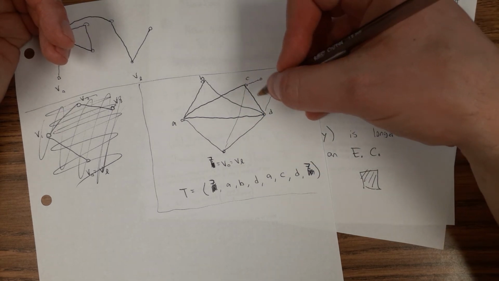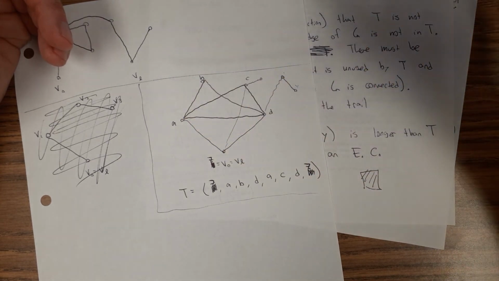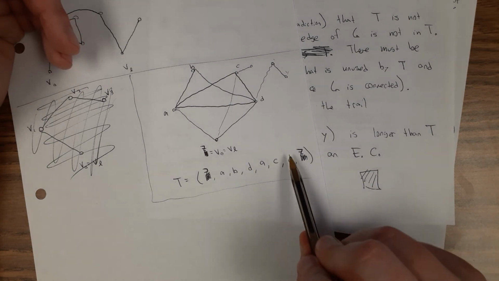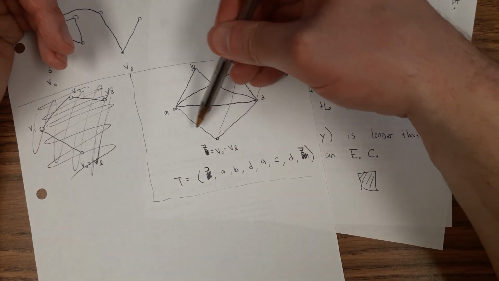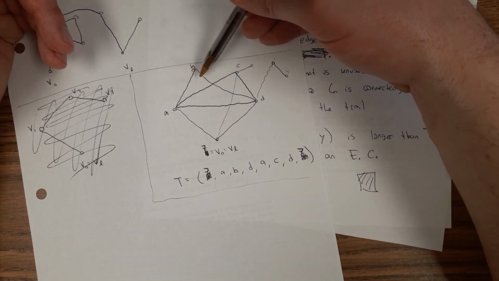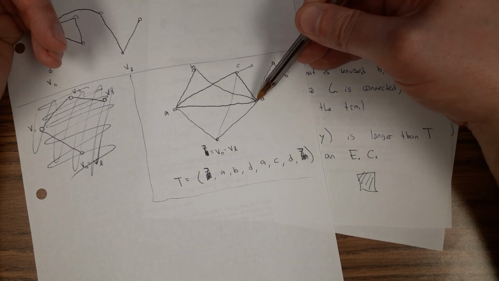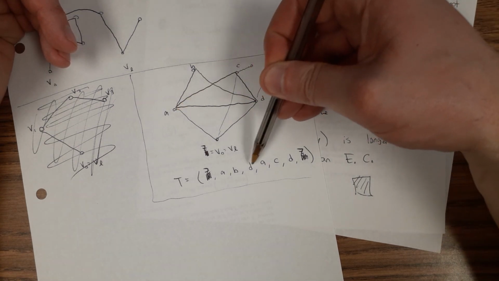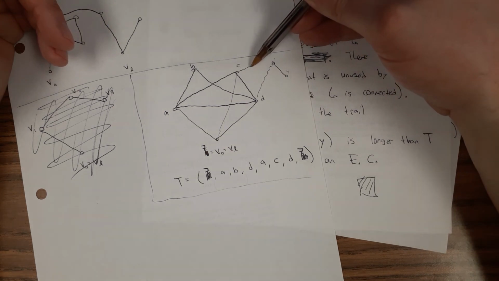Meaning I go C, D, Z. Yeah, what I should do is just look at this. I go C, D, Z, and then I'm back to here. So I go to A, and then B, and then D, and then A again, and then C, and then this edge.